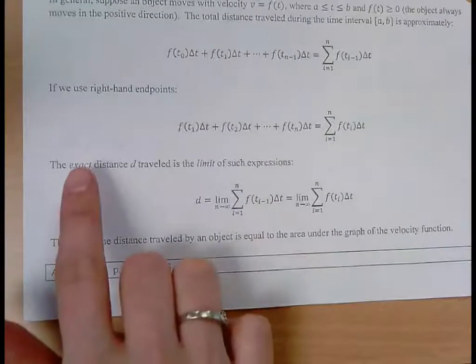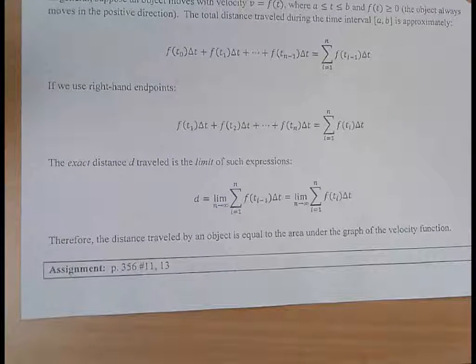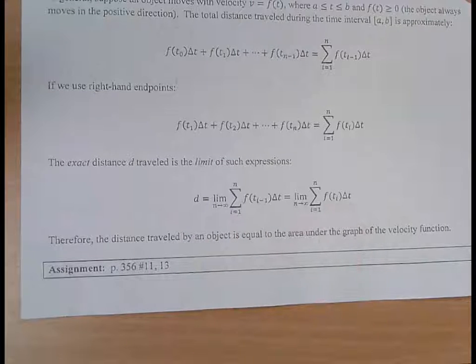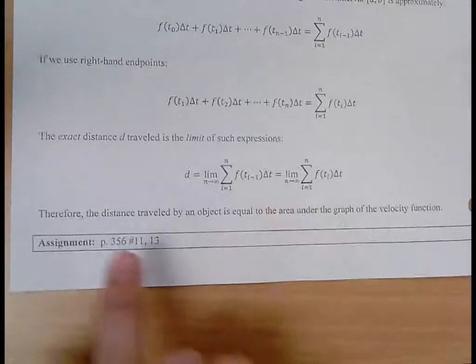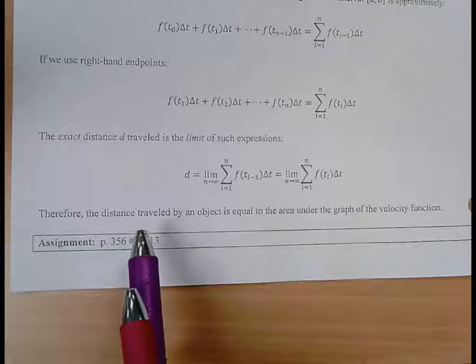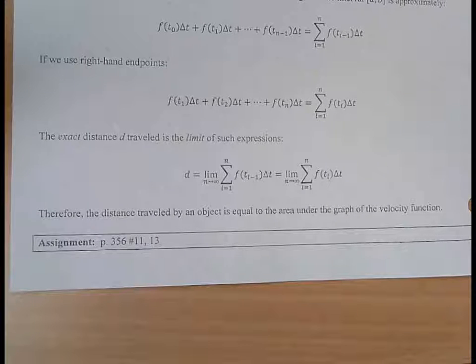And then the exact distance would be the limit as n approaches infinity. As you get more and more time intervals, you shorten those time intervals. The limit of the left or right endpoints would be equal. That would be your exact distance traveled. And as I already talked about, distance traveled by an object is equal to the area under the graph of the velocity function. So just tying those two ideas together. We're going to do one more thing today, but for practice with these, in addition to what we did Monday, 11 and 13 focus on being given velocity, finding distance.